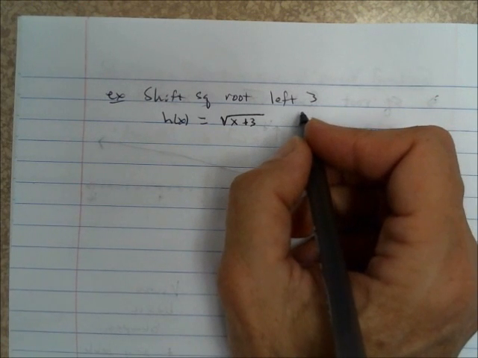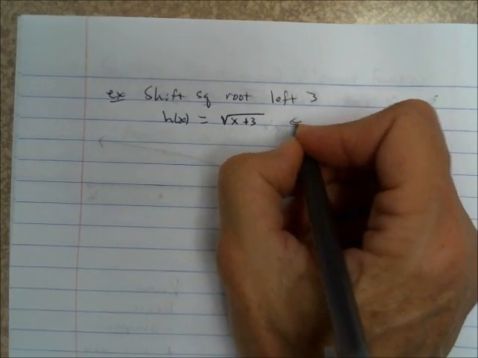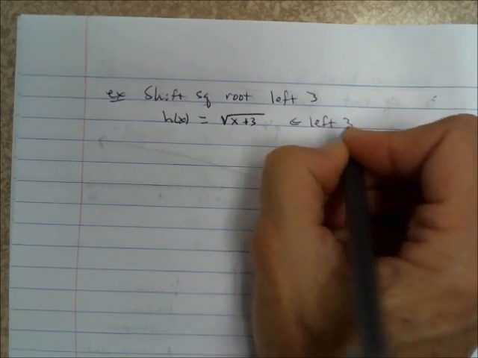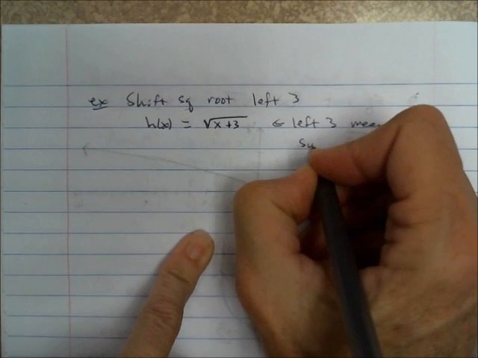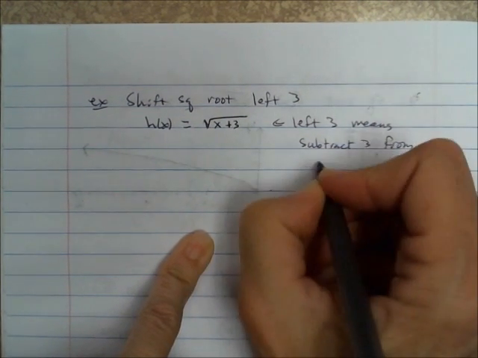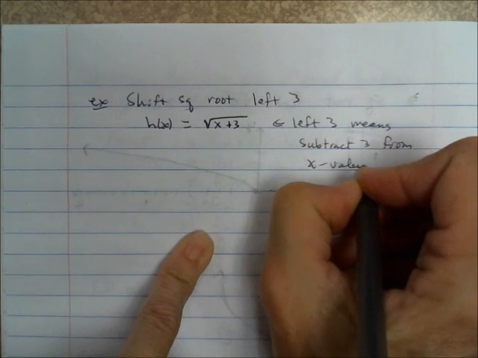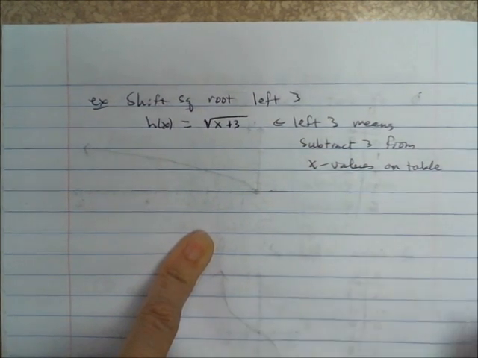And if you're going to shift something left 3, what that means is subtract 3 from the x values. So left 3 means subtract 3 from all the x values on the table of the parent function.